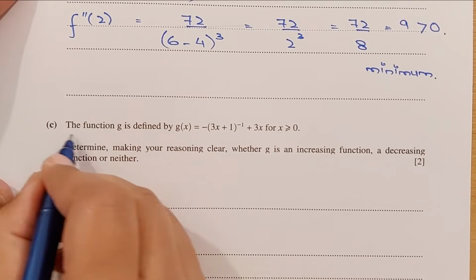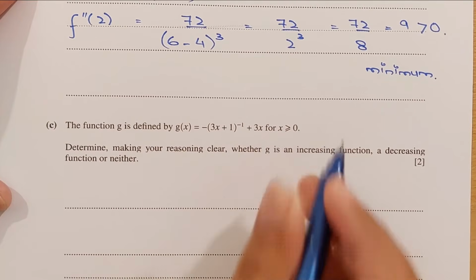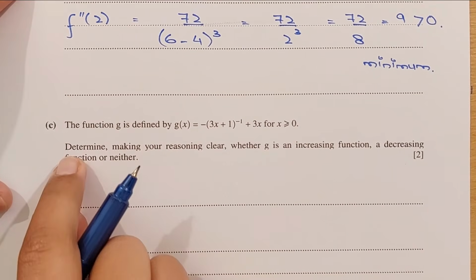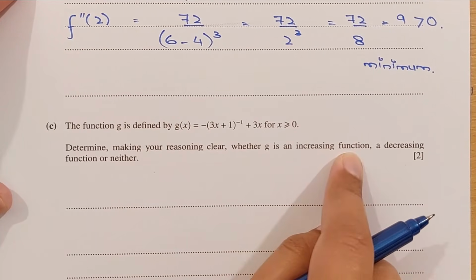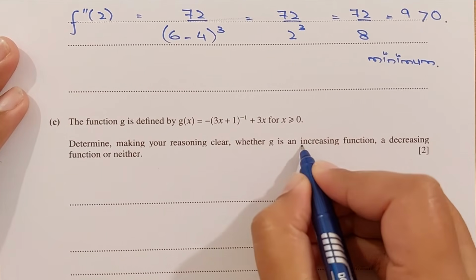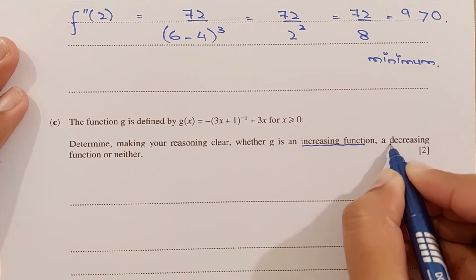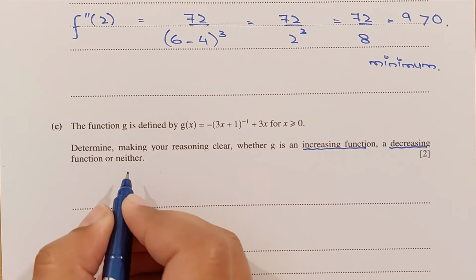Now for part C, the function g is defined by g of x equals this, for x greater than or equal to 0. Determine, making your reasoning clear, whether g is an increasing function, a decreasing function, or neither. The function is increasing when the derivative is positive, it is decreasing when the derivative is negative, and it is neither when there is no such behavior.